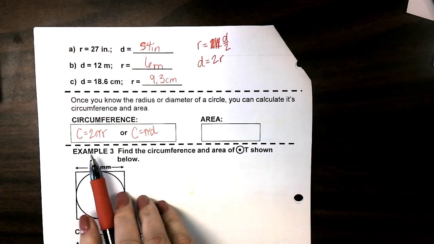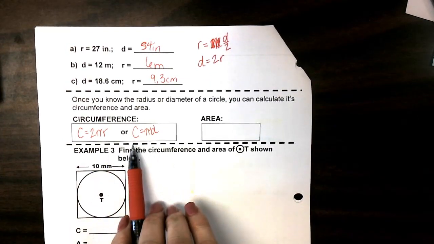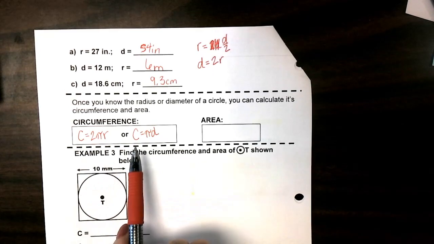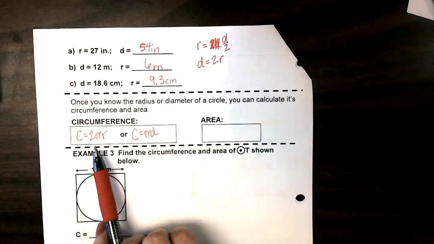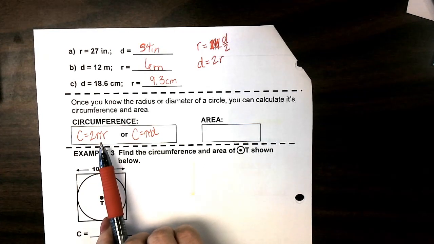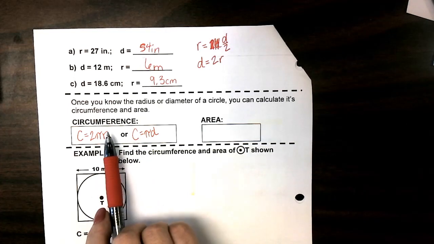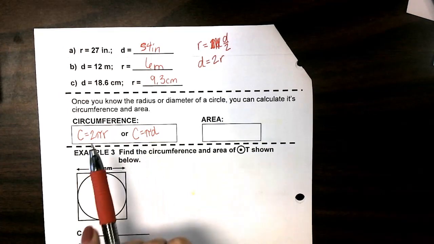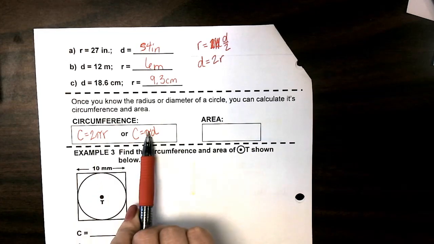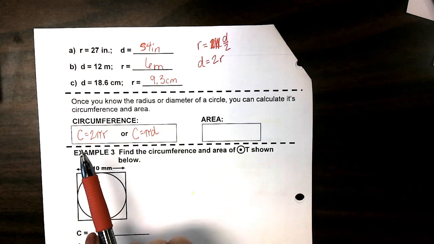Can someone tell me why these 2 things are the same? Because if you multiply the radius times 2, you get the diameter. That is why these are the same. So the only reason there are 2 of them is so that you don't have to calculate a diameter or a radius if you're given one or the other.